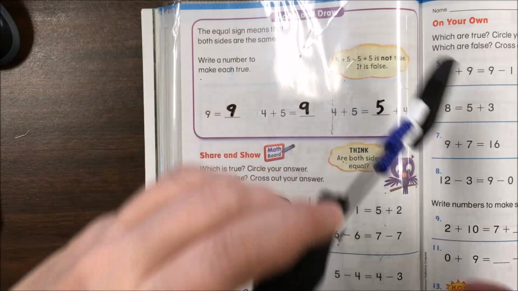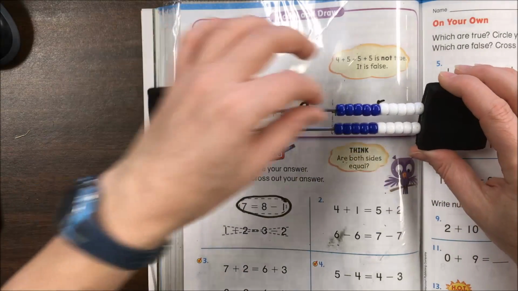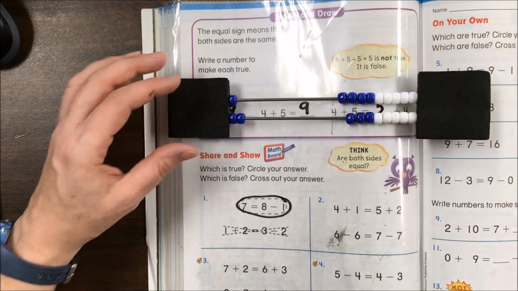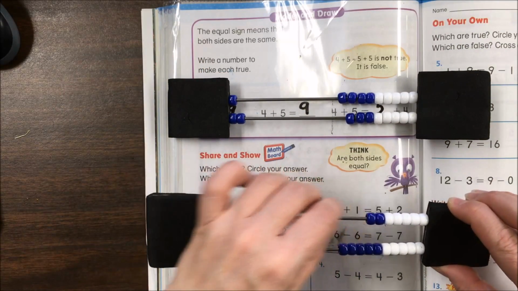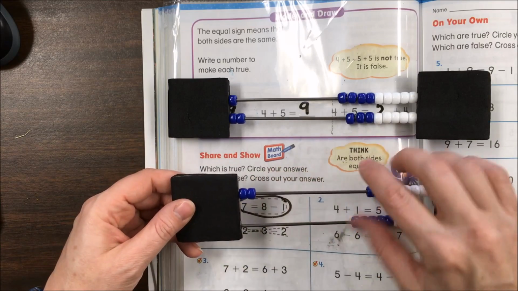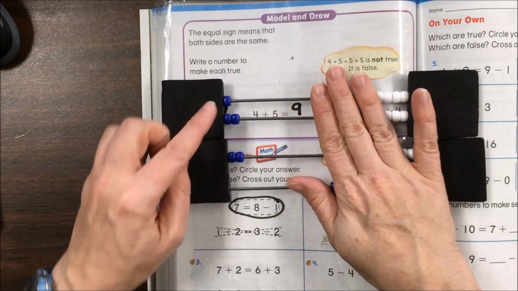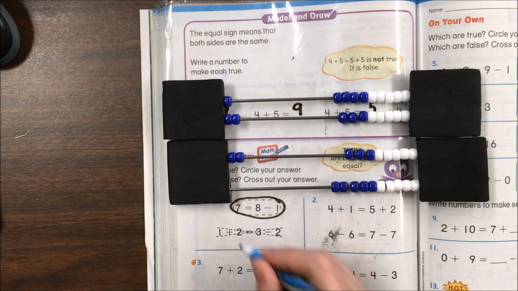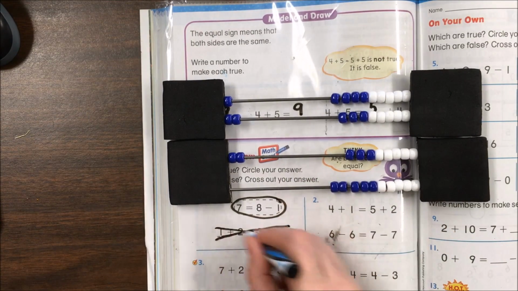This says 1 plus 2 is equal to 3 minus 2, so I'll use 2 arithmetic racks. 1 plus 2 is the same as 3 take away 2. Do I have the same total here and here? No. So I need to do what? Cross it out.